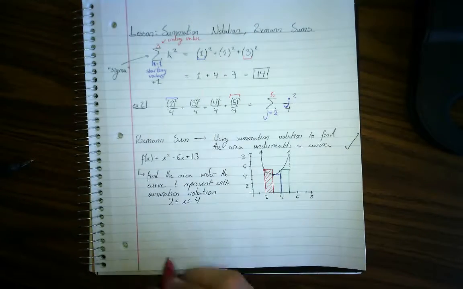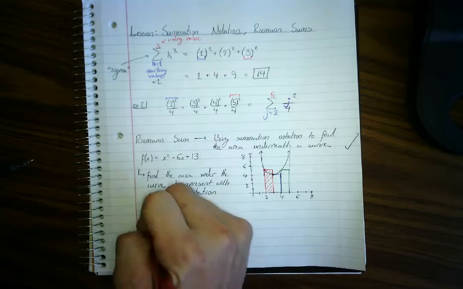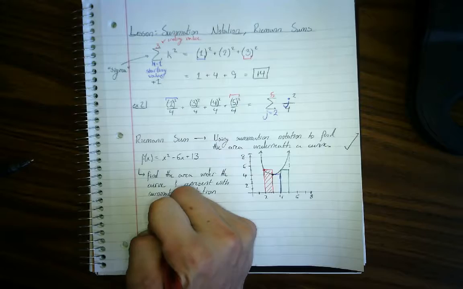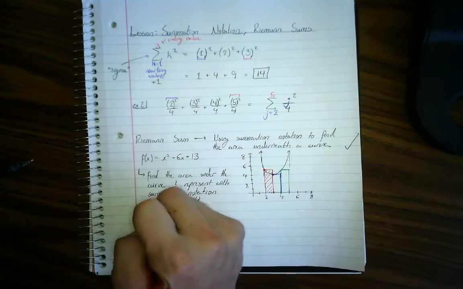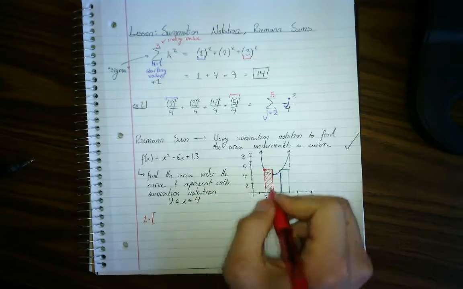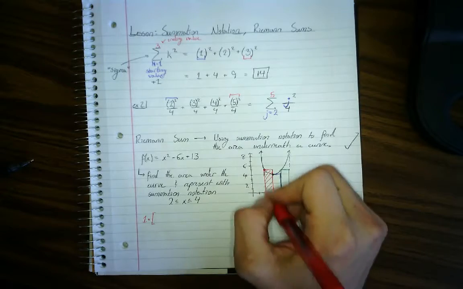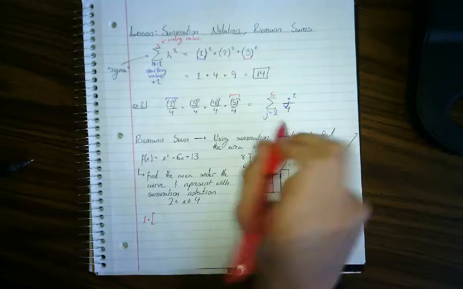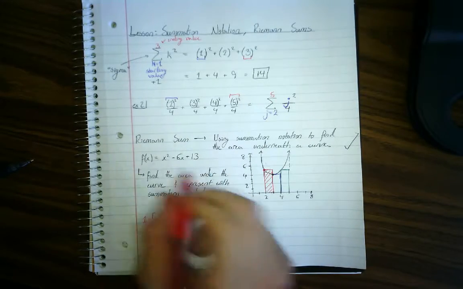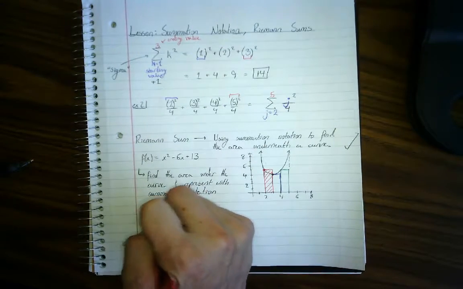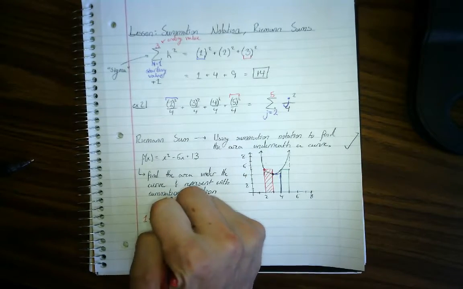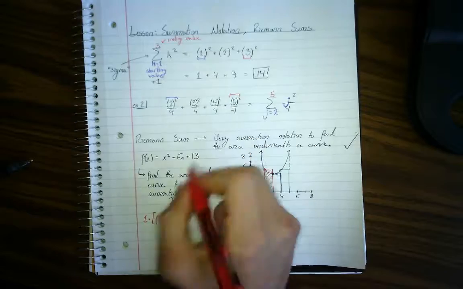So our red term is going to be the length times the width, so our length is going to be 1 times the height, which is going to be whatever our function comes out to at x equals 2. So we do 2 squared minus 6 times 2 plus 13.